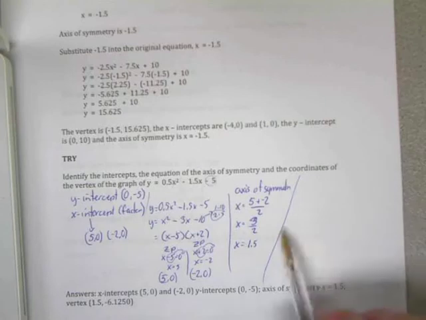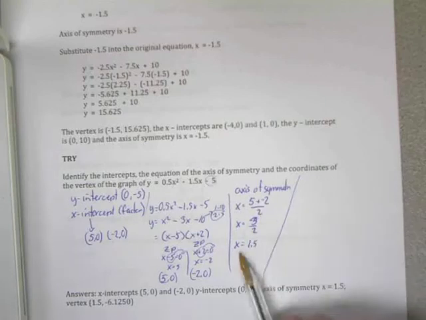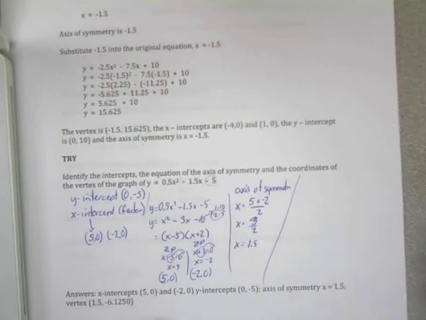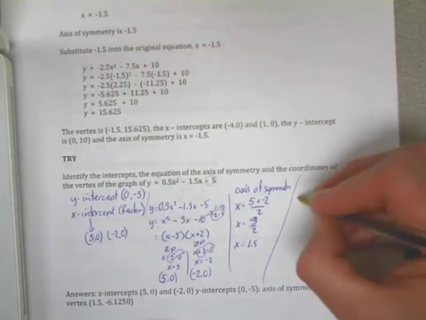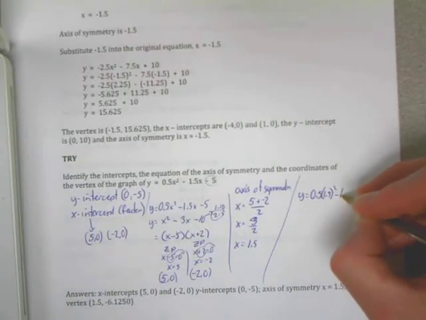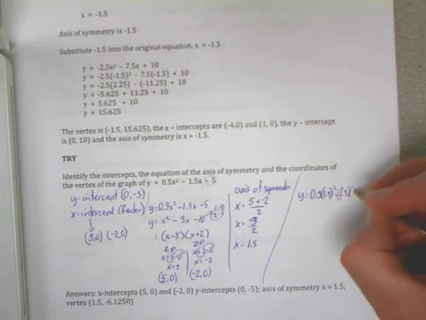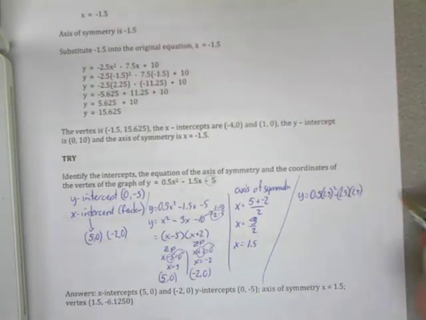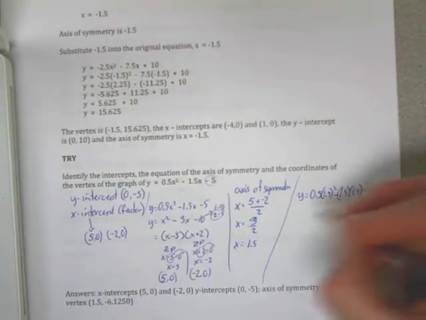Okay, I now have to find the vertex. The axis of symmetry is the x part of it. So all I do is plug it into the original equation. So y is equal to 0.5 times 1.5 squared minus 1.5 times 1.5 minus 5.